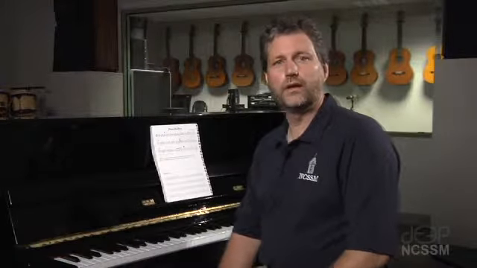All right, we've taken a look at the block chord voicing that many people use, and we're going to now take a look at a variation of that, which is called drop 2 chords. Again, we're going to stay with the D minor 7 chord and experiment with the drop 2 chord voicings.